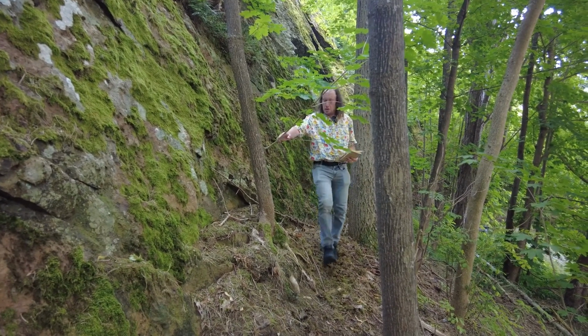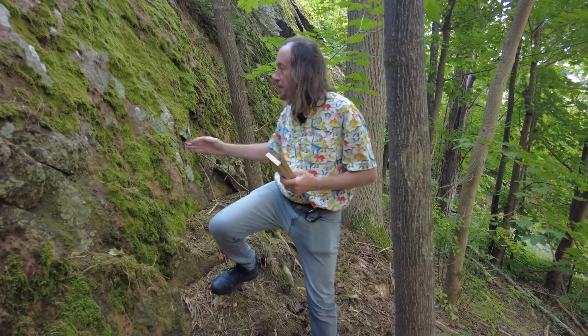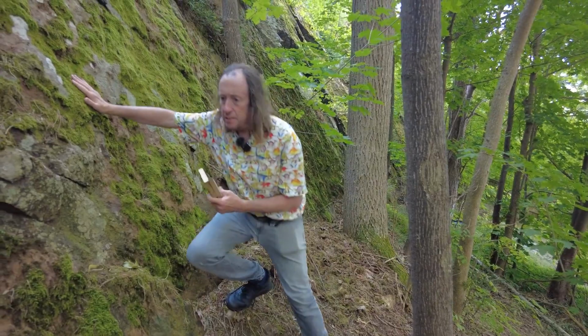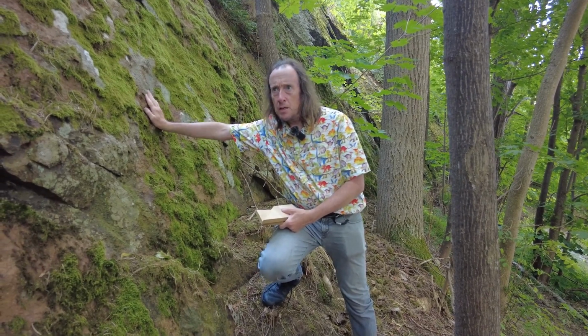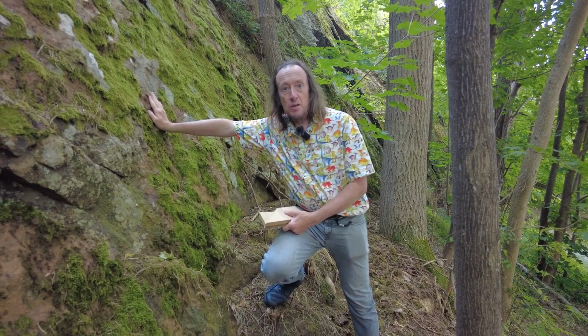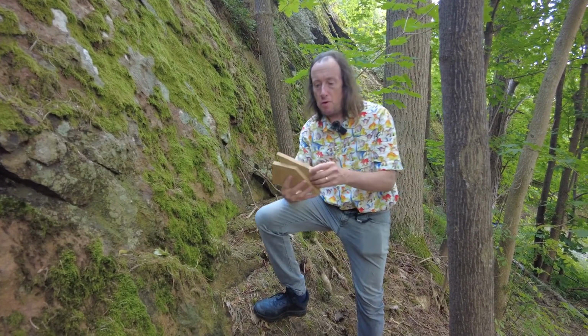So let's take a closer look. I've come up now so that I'm standing right alongside the normal fault on the eastern side of the Vättern Graben. Let's just remind ourselves how a normal fault works.